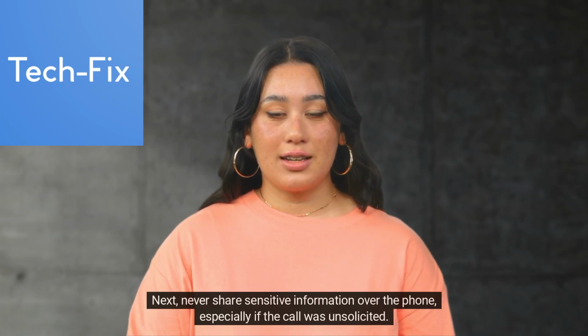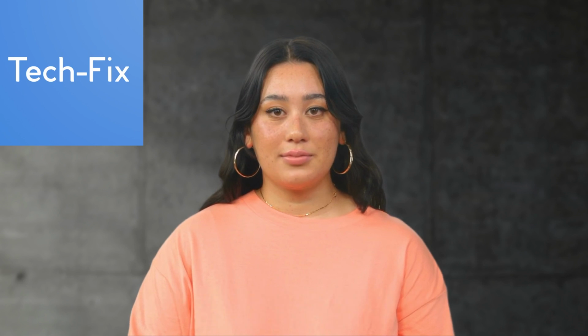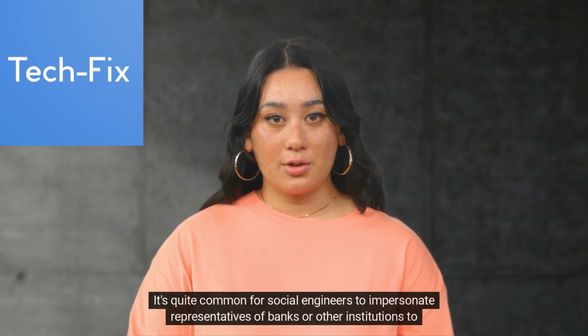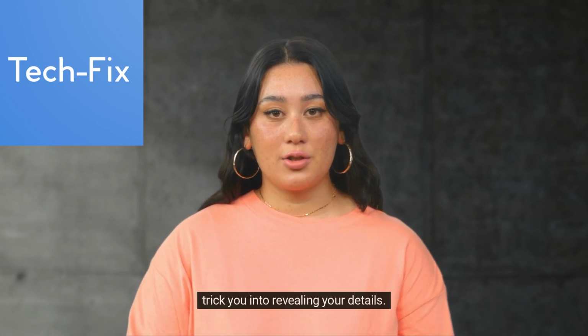Next, never share sensitive information over the phone, especially if the call was unsolicited. It's quite common for social engineers to impersonate representatives of banks or other institutions to trick you into revealing your details.